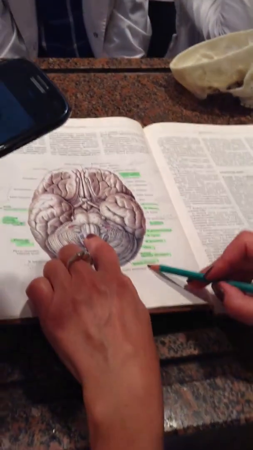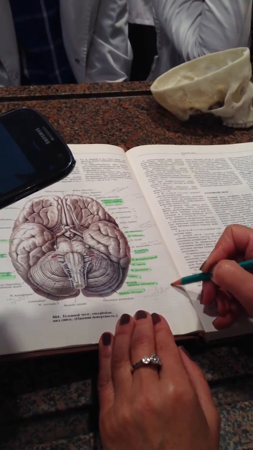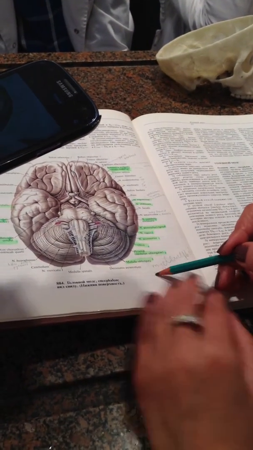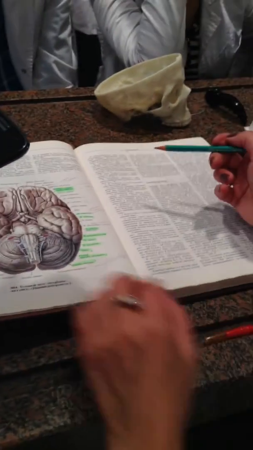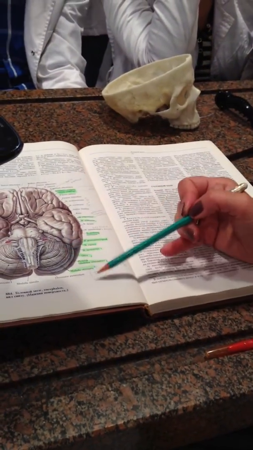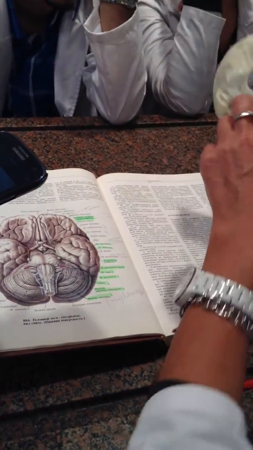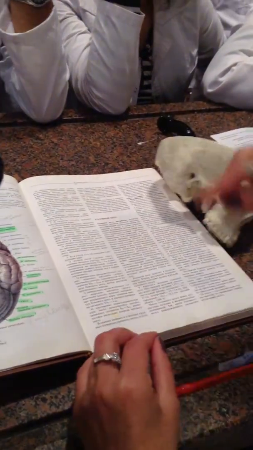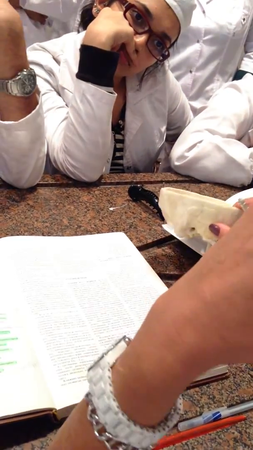That is why it has the Greek name myelencephalon. Encephalon is brain, myelon is spinal cord. It has common features of both, yes? That is why it is myelencephalon, a very important part of the brain. It continues with the spinal cord, and the dura mater cerebri continues with the dura mater spinalis.